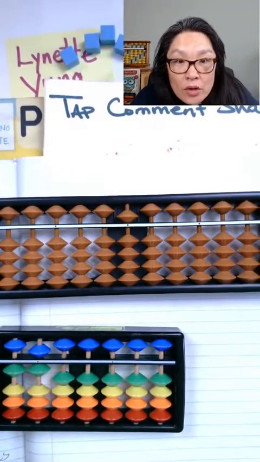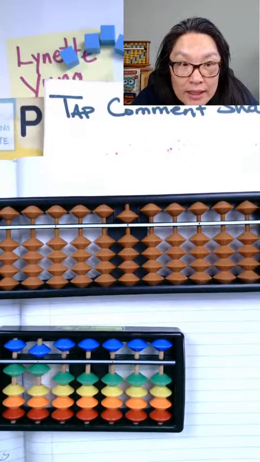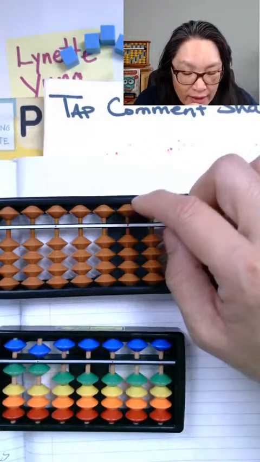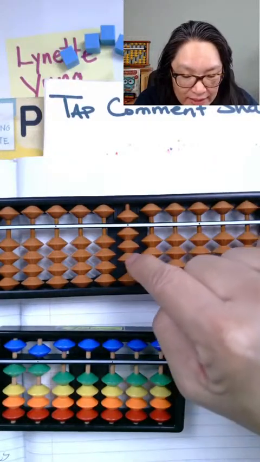Okay, so we are still counting on the abacus, and we're going to go a little bit more. We're going to count, and then we're going to start going into adding and subtracting. So we have our 5, and then 6, 7, 8, 9.